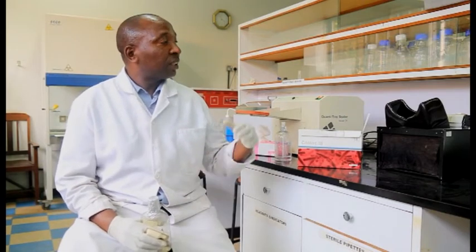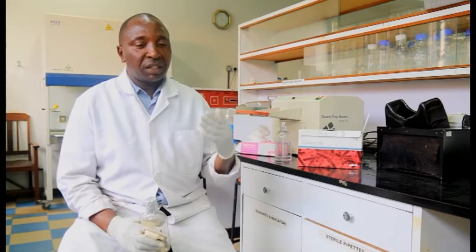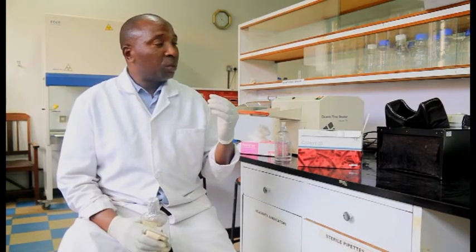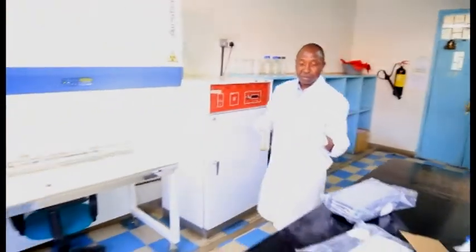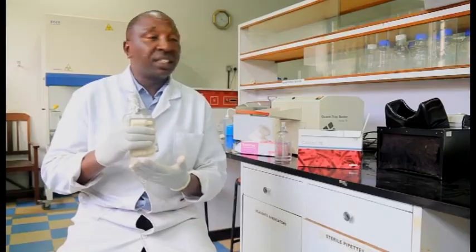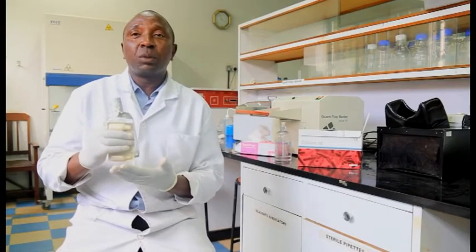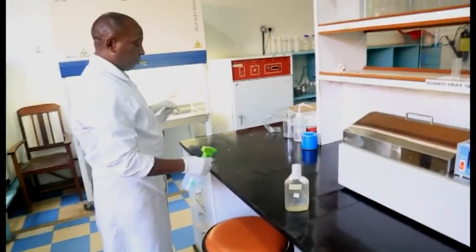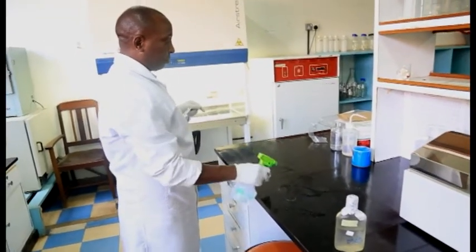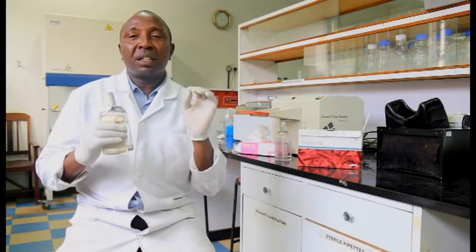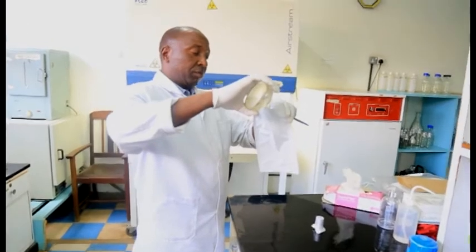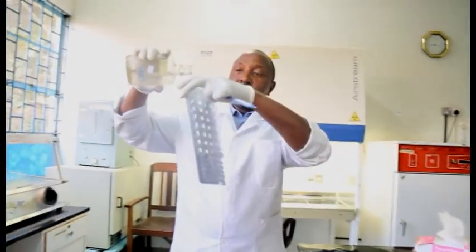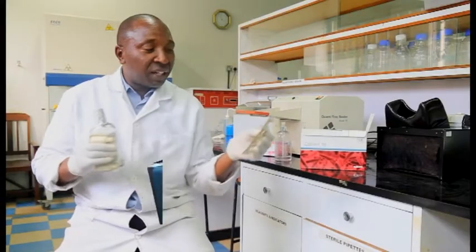So that water we have removed from the fridge. We are supposed to catch a whole 100 ml. What we do in this method, we have a Quanti-Tray 2000. That one is able to hold 100 ml of water. And the substrate used is this one here. It is referred to as Colilert.